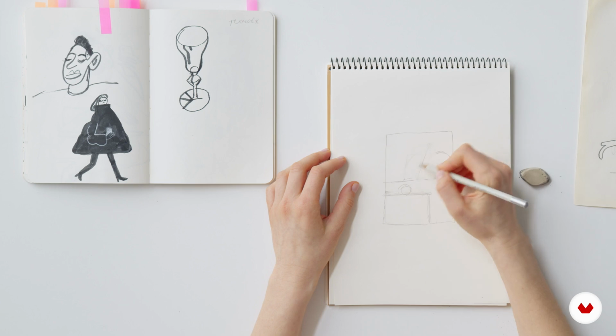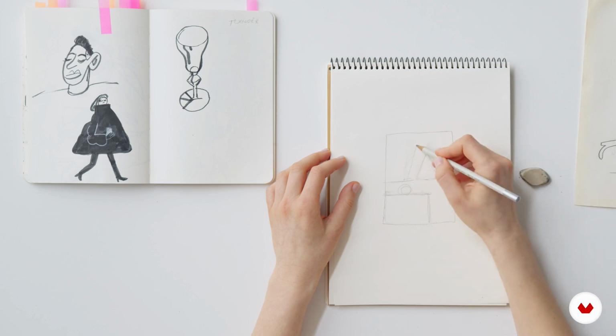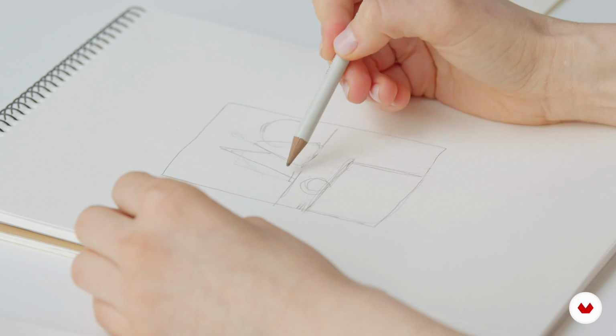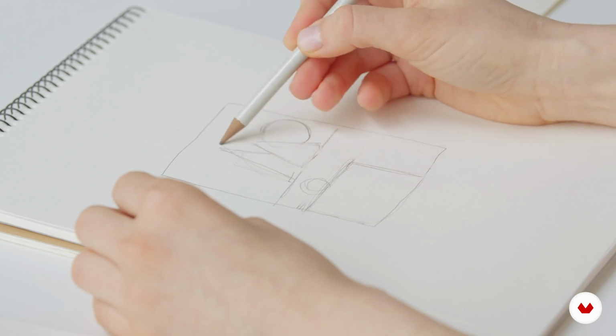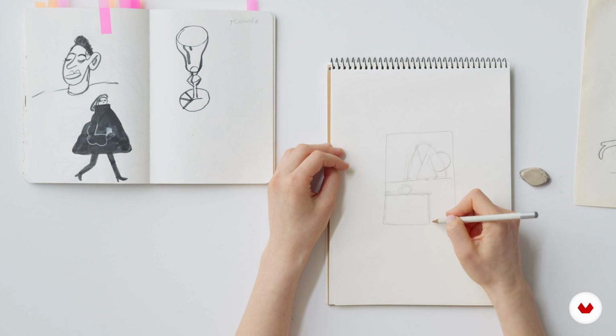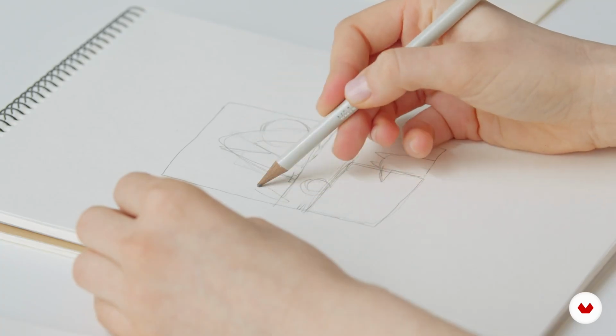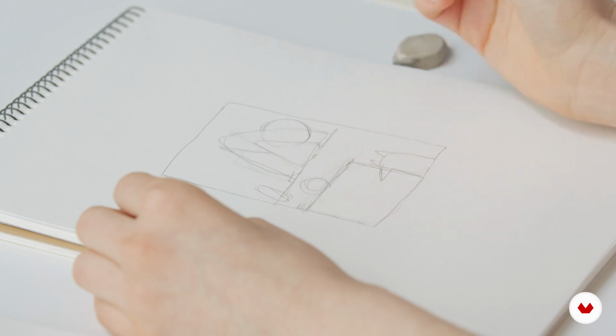I can redraw here if I don't like it. So maybe I will put some smaller character here and some tall here. Maybe I want the group to look like some shape here. And I want to add the dog here. Maybe it's a dog from this character. Also, I have some space here, maybe something will go here.